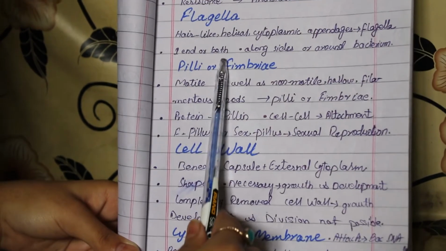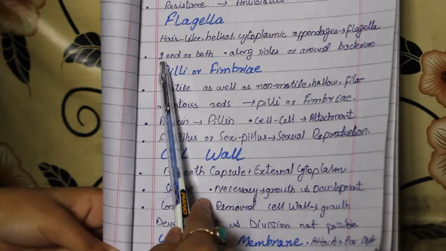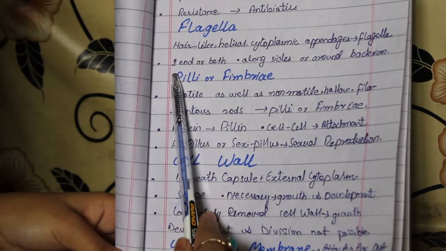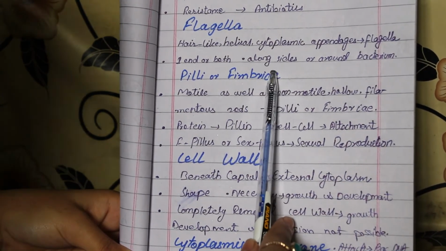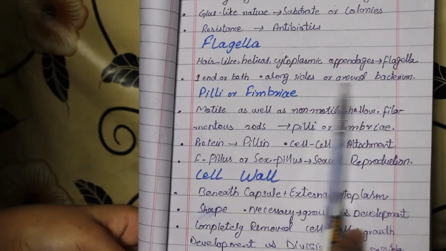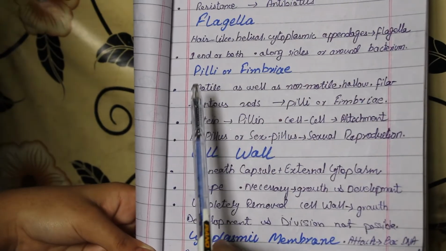They can be on one end or both ends. One flagellum can be attached to one end, or maybe on both ends, or they may also be along the sides, or maybe around the whole bacterium. I'm going to show you the arrangement of the flagella on the bacteria.